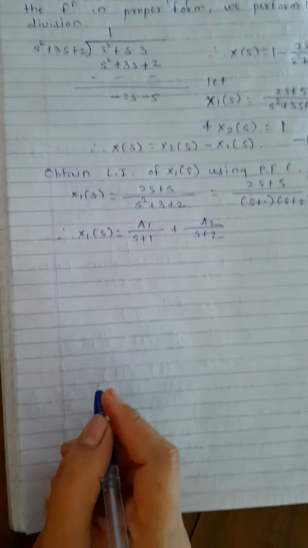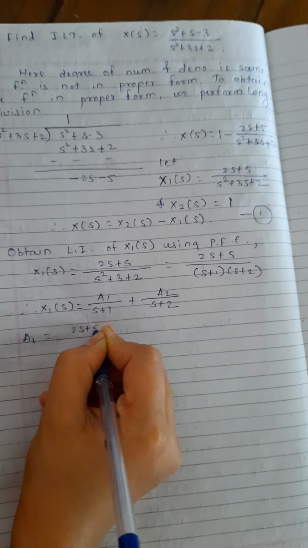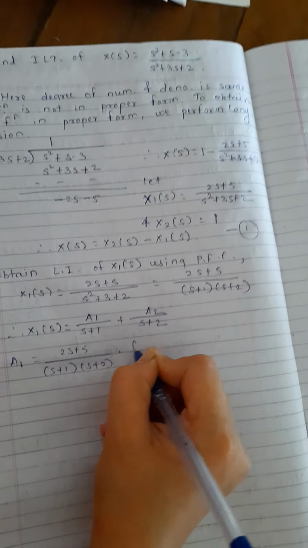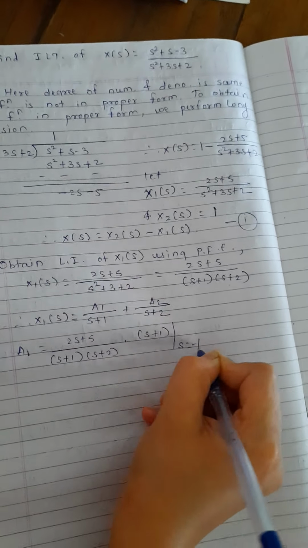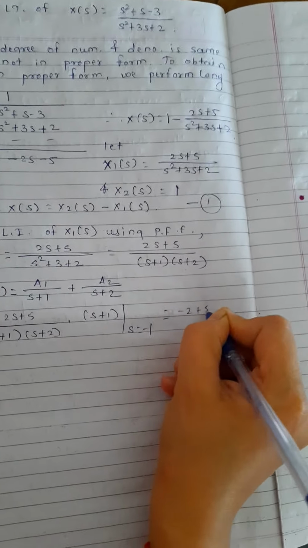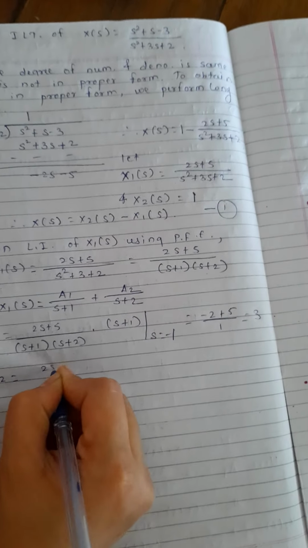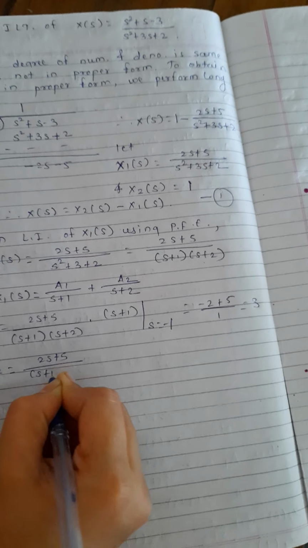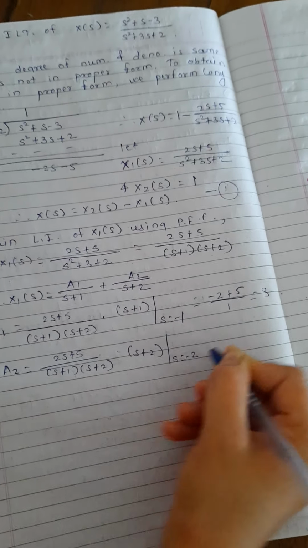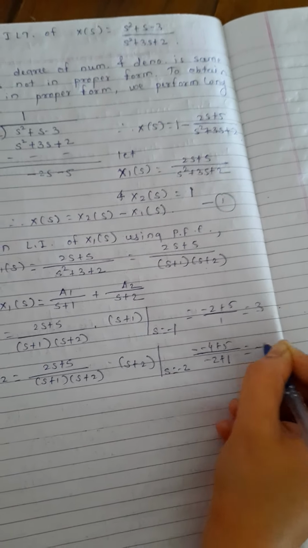Now we have to find the values of A1 and A2 here. So A1 is equal to (2s + 5) divided by (s + 1)(s + 2) into (s + 1). We substitute s equal to minus 1 here and we get 3. Now we have to calculate A2 also. It is (2s + 5) divided by (s + 1)(s + 2) into (s + 2) at s equal to minus 2. After substituting, we get minus 1.